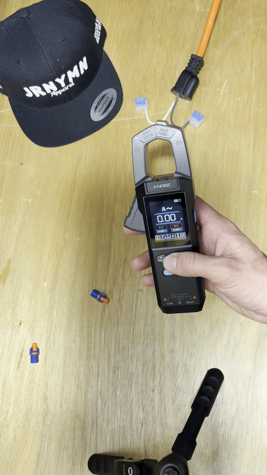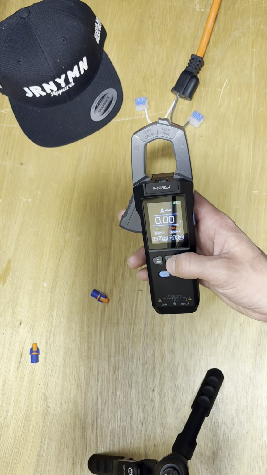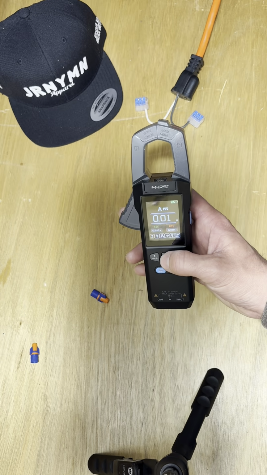Little side note, I'm actually pretty excited right now. I just went and dug this clamp meter out of my storage unit. This is the only clamp meter I own that can do DC amperage, so stay tuned, I'm going to do something with that.